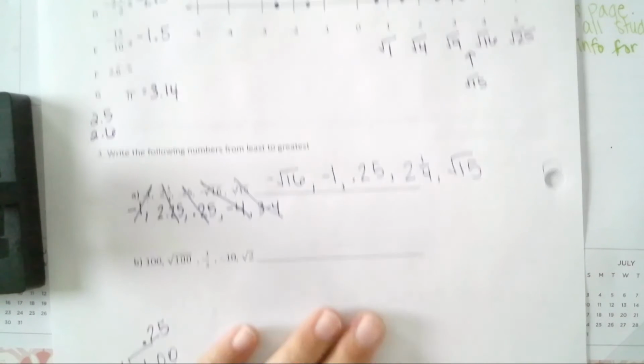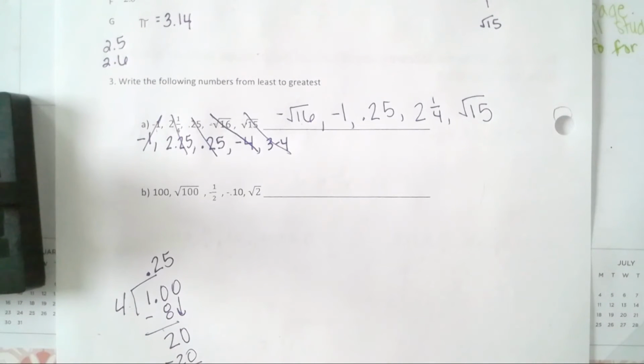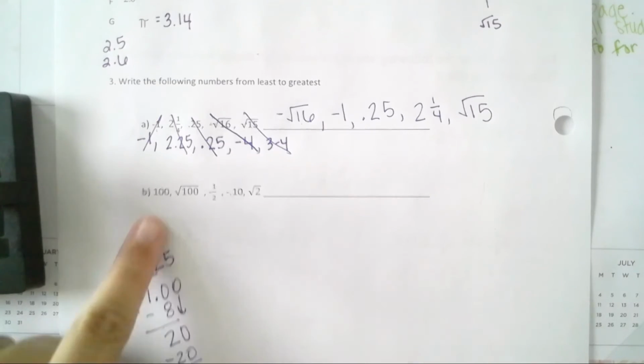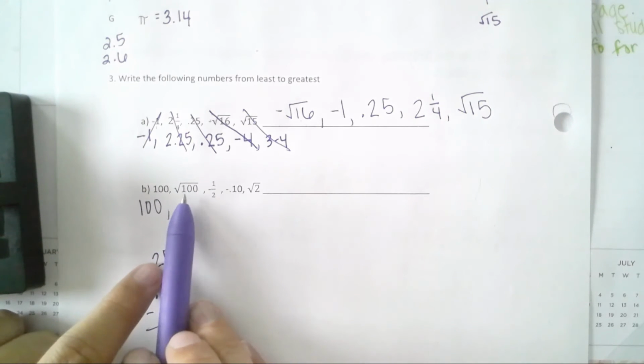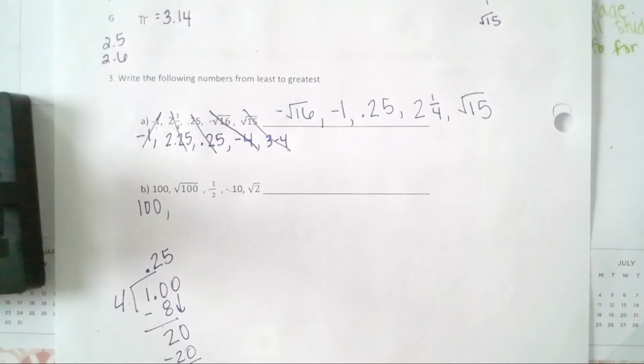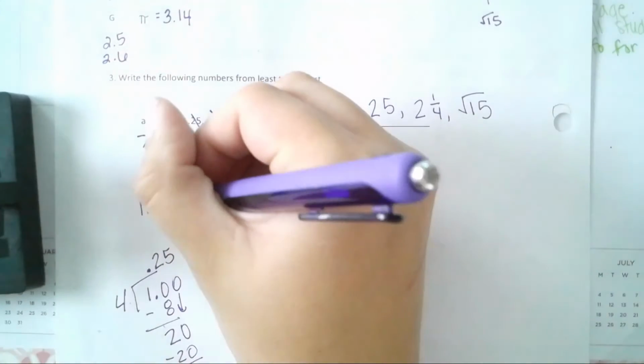So again, try to change any fractions to decimals, try to change any square roots to its whole number or between the two whole consecutive numbers, and try and figure it out that way. So 100 is going to stay 100. We don't want to change that. The square root of 100, there is a number times itself that gives us 100, so this is a perfect square root, and that number is 10.